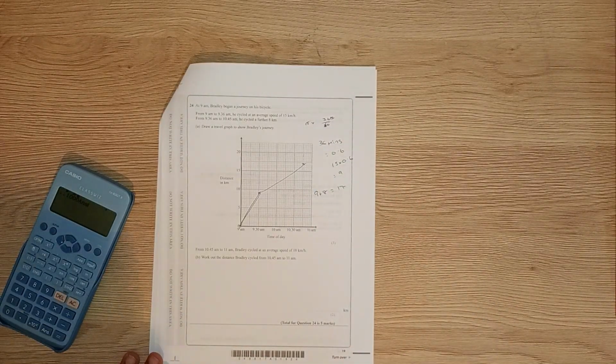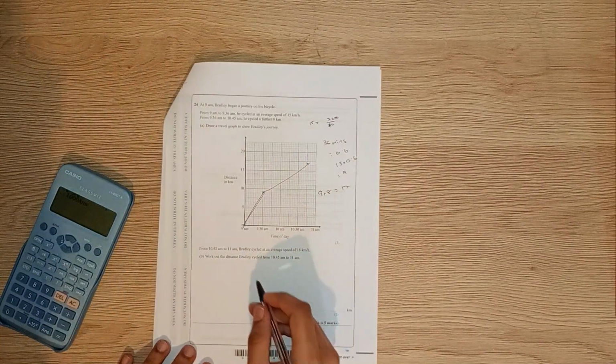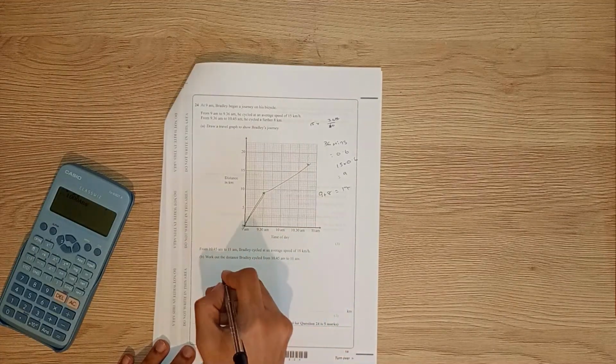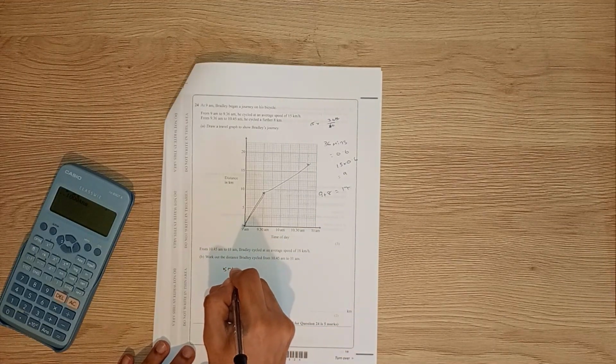Now, the second part: from 10:45 to 11 AM, Bradley cycled at an average speed of 18 kilometers per hour. Work out the distance Bradley cycled from 10:45 to 11 AM. It would be 15 minutes, because from 10:45 to 11 AM is 15 minutes in total.